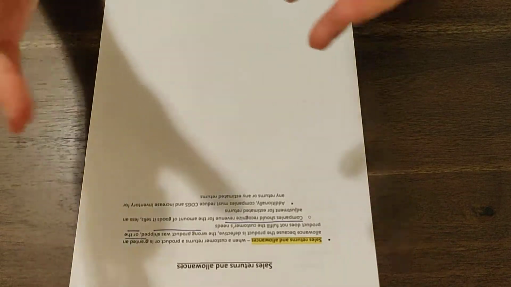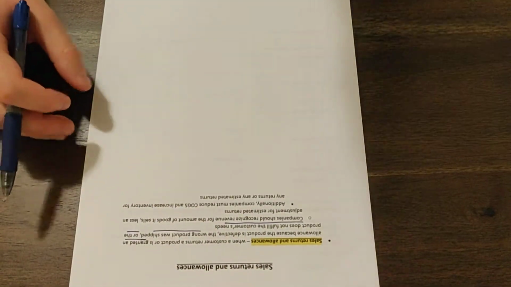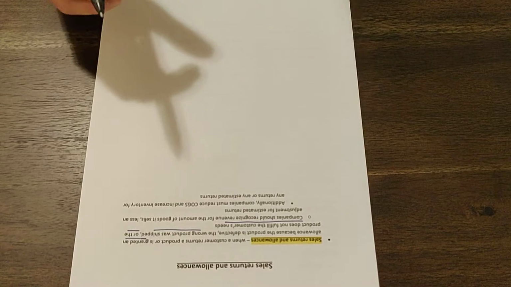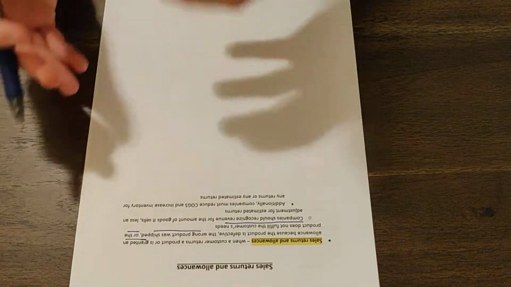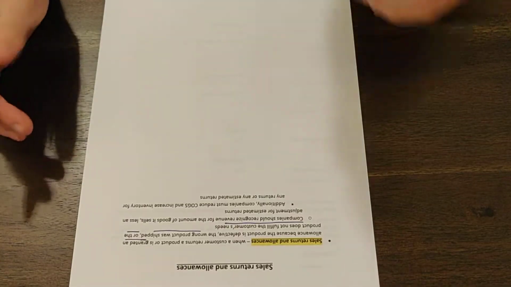Basically something is wrong with the product, and so we're either going to let them return it or we're going to give them an allowance, meaning we're going to reduce the amount that they owe us. We're going to say, okay, you can pay us less because we shipped you the wrong product.